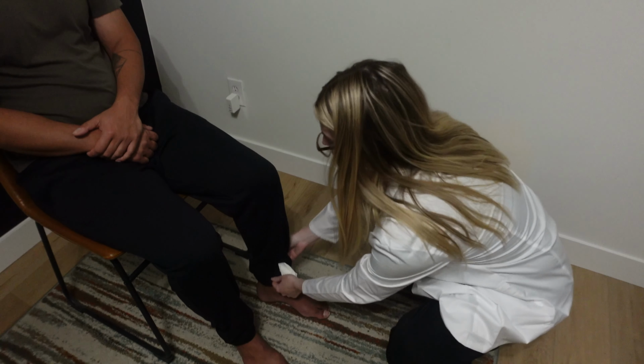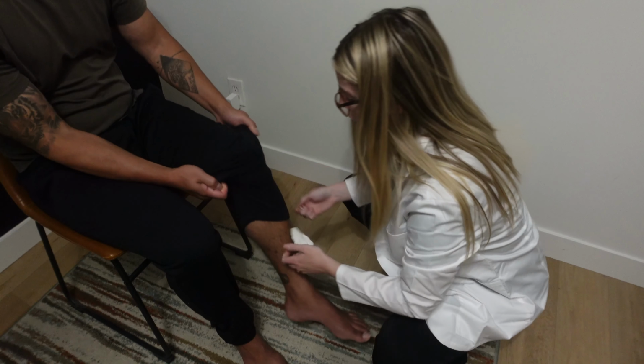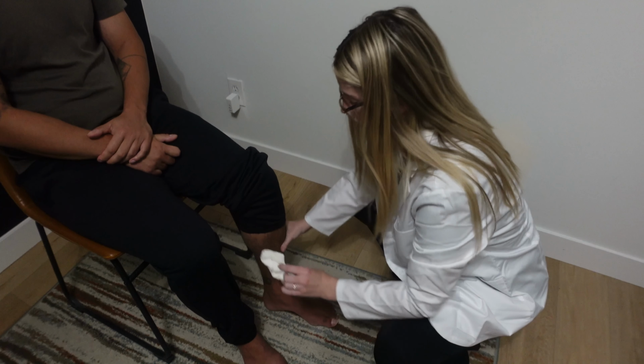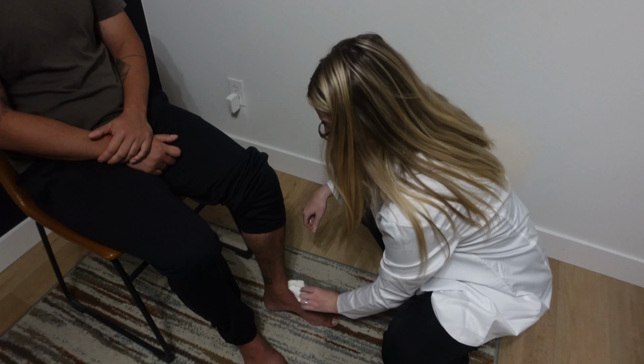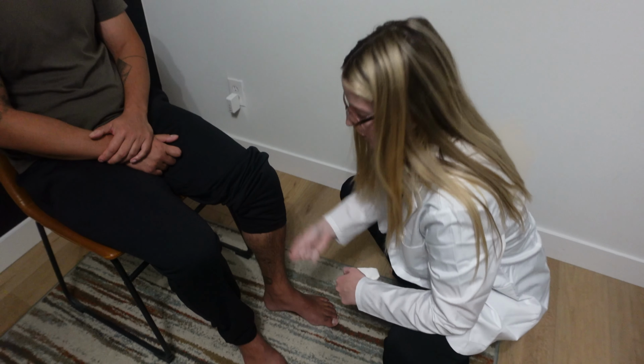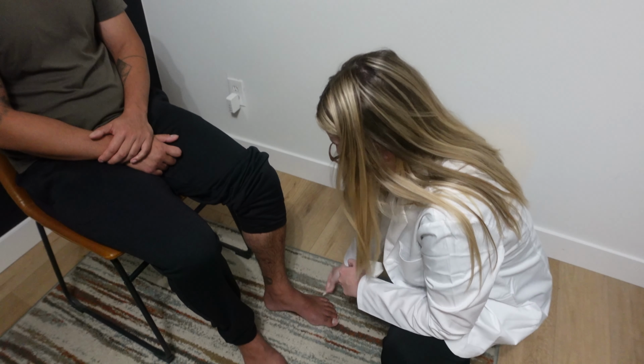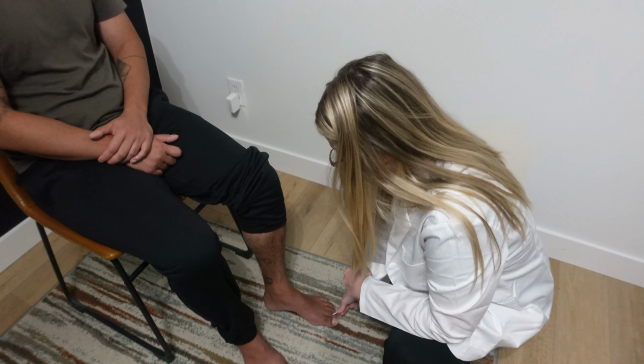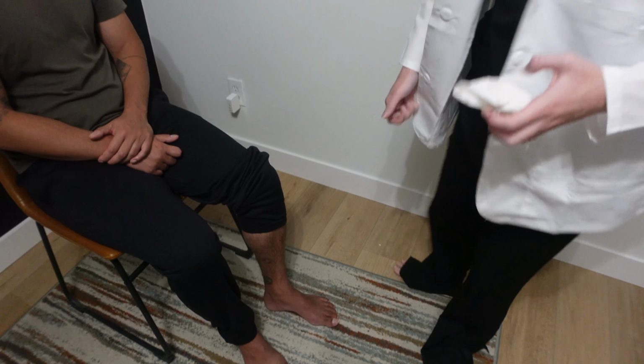So I'm just going to move your pant up a little bit here, so you can do the soft touch and then tell me when you feel it. And then each of the toes. And again, I would do that on both sides, and then I'm also going to do it with this sharp.